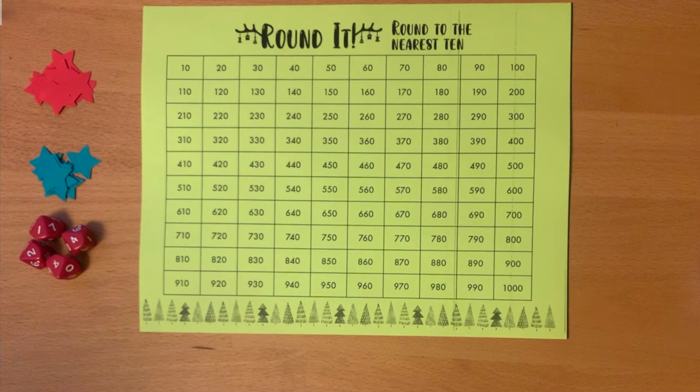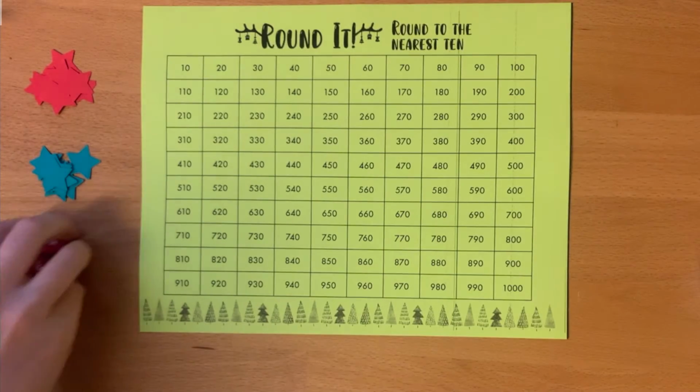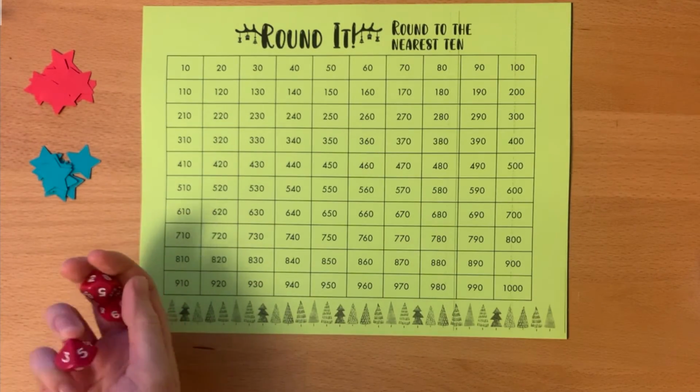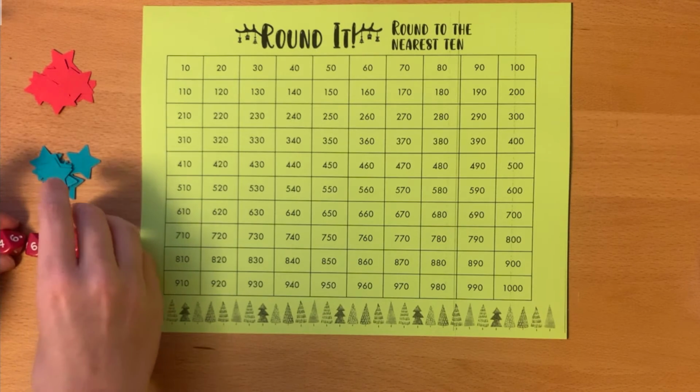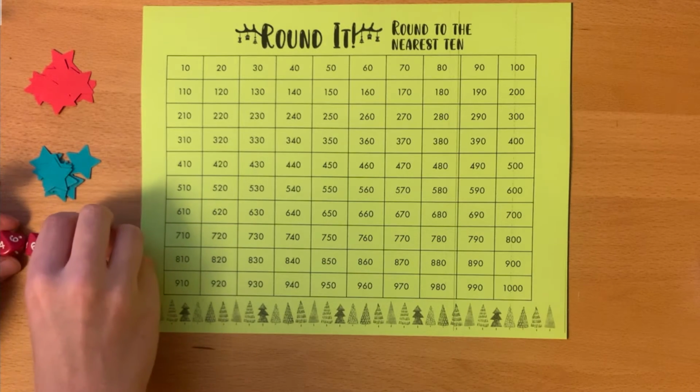Today we're going to learn how to play a game called Round It. There are two versions to this game. In this first version, we're going to be rounding to the nearest 10. For this version, you will need 3 dice. We'll roll the dice and make a 3-digit number.